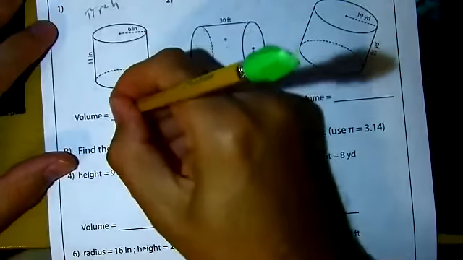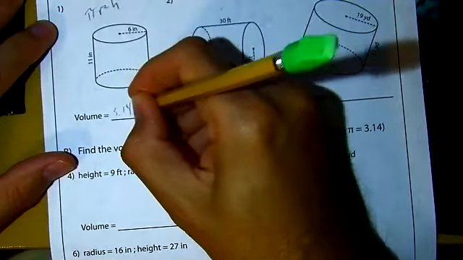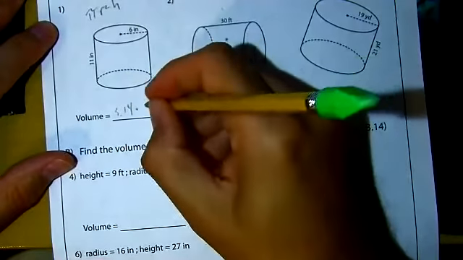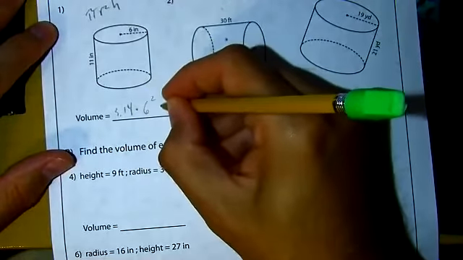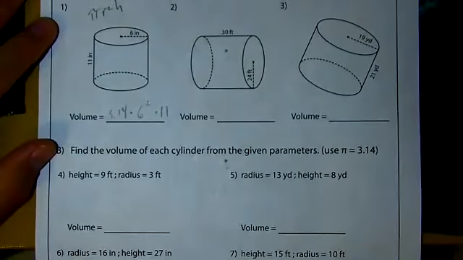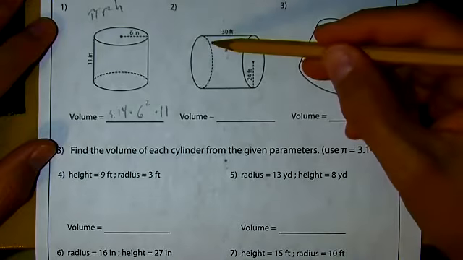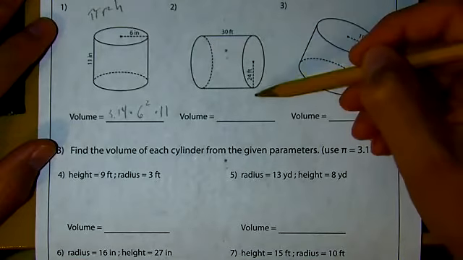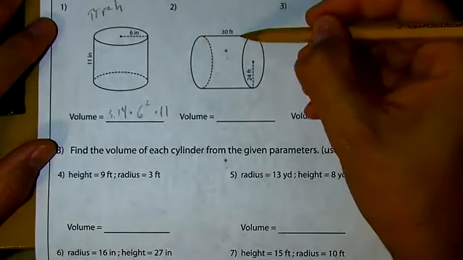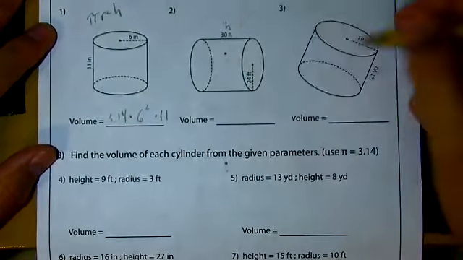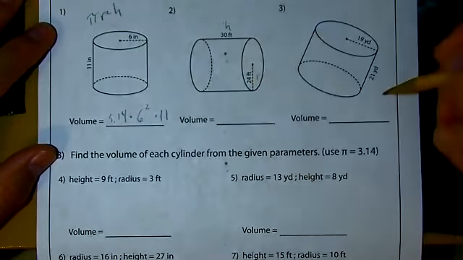So 3.14 times the radius, which is 6, squared, times the height, which is 11. Like I said, just because they flipped this one sideways, it doesn't mean that that's the height now. This is still the height. So this is still your h, and this is still your r.